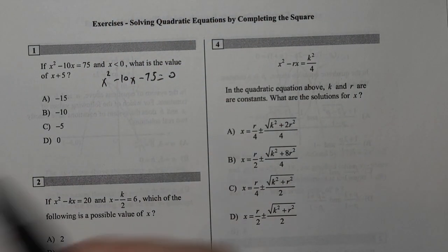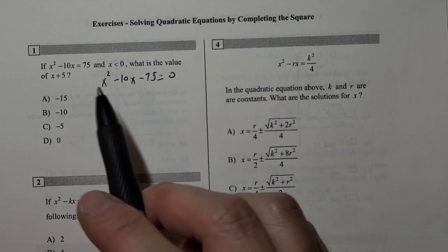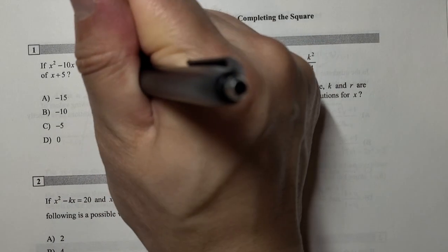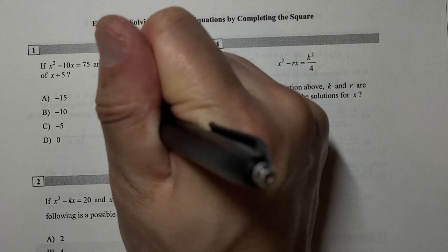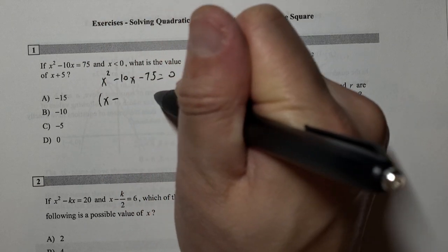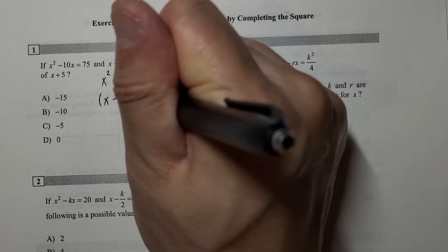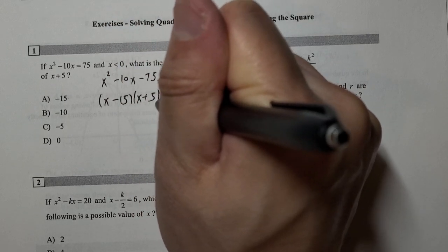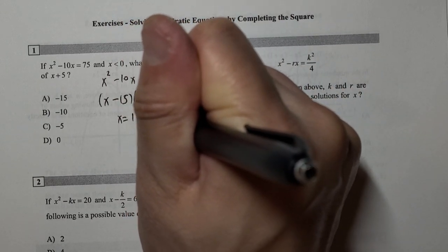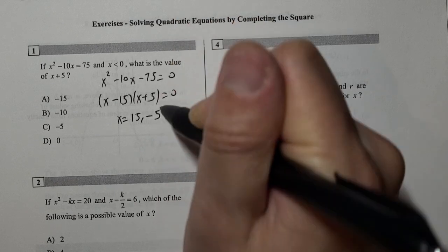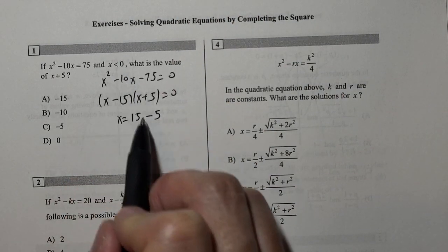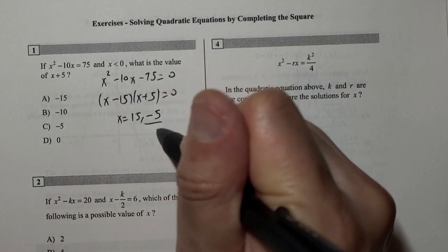Okay, so that just goes to show that even in the completing the square section, you can use other techniques if you think it's faster. So if I factor this, it'll be x minus, what is this? 15 and 5 would work, right? So (x minus 15)(x plus 5) equals 0. So our solutions are x is 15 and minus 5. They tell us x is less than 0, so we're going to take this one.